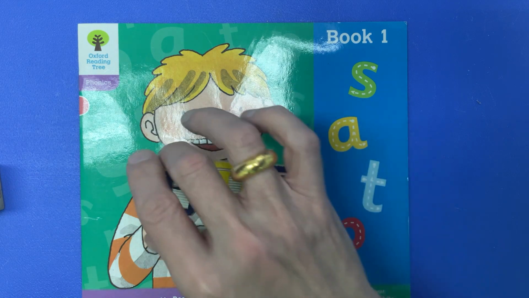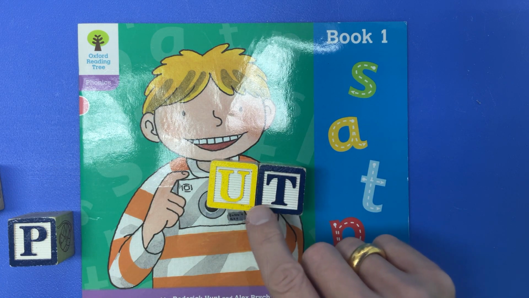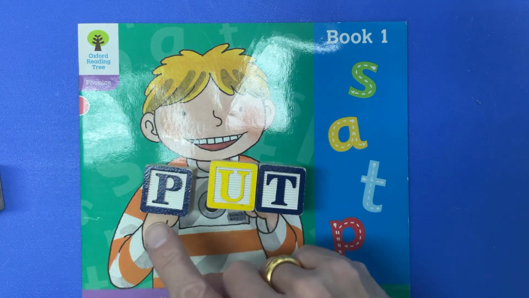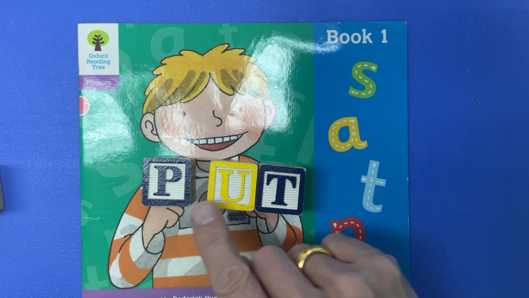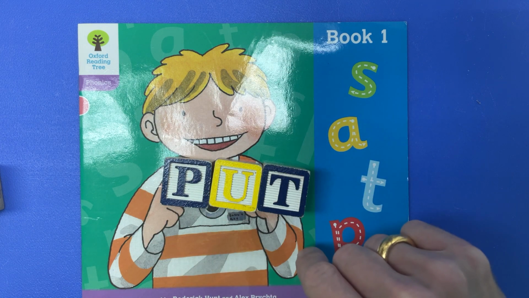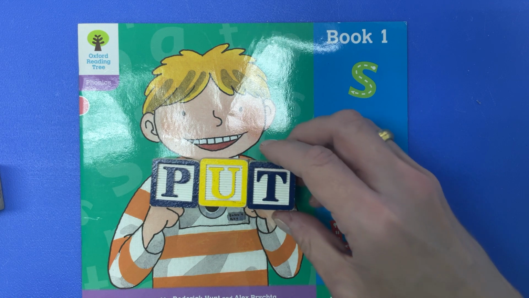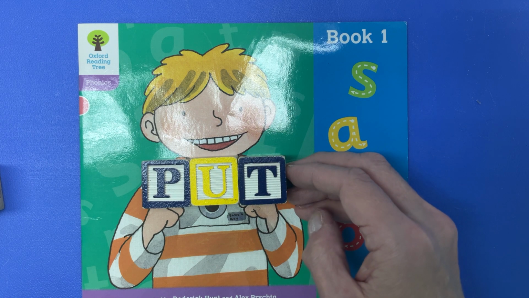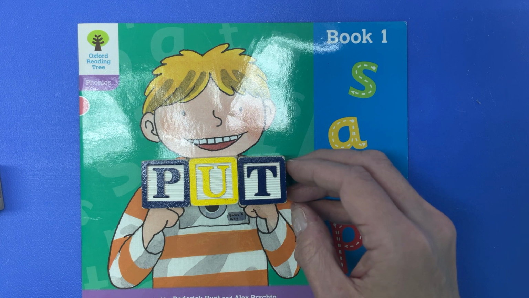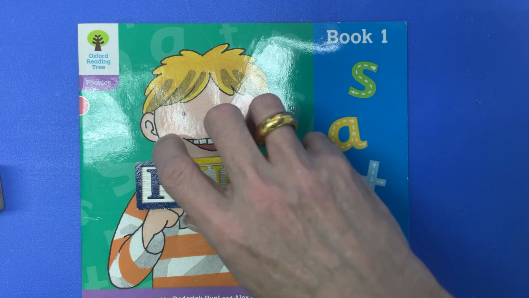For example, we can do it with U, T, ut, p, put. So that's the CVC phonics practice we will do. This is usually enough for K2 and K3 students. Most of them cannot do more, and it is not necessary, but it will be very, very helpful.